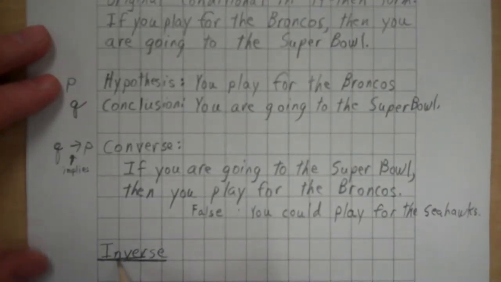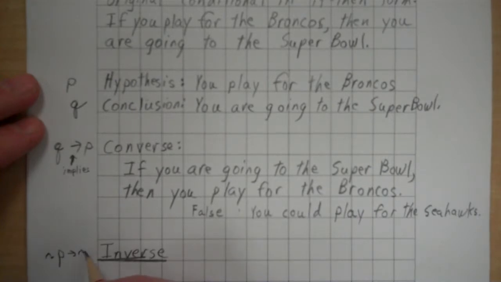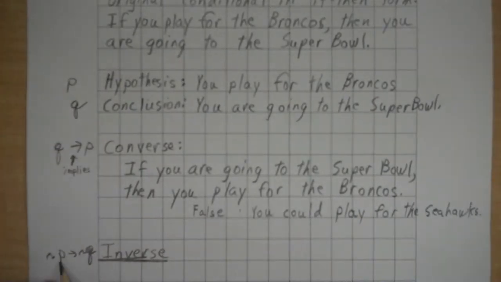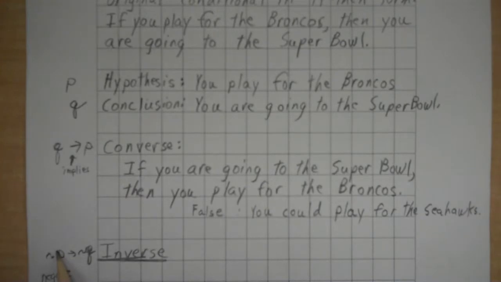Now, the inverse is not P implies not Q. So we don't change the order, but we negate, or make it the opposite of what it was, the hypothesis, and we negate the conclusion.